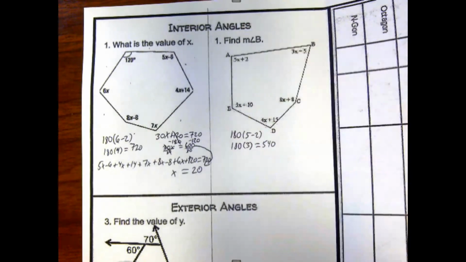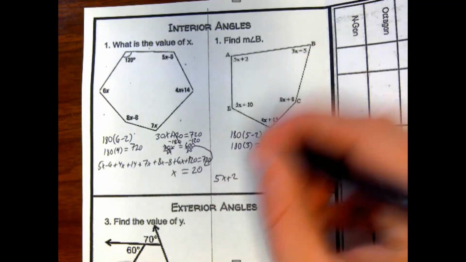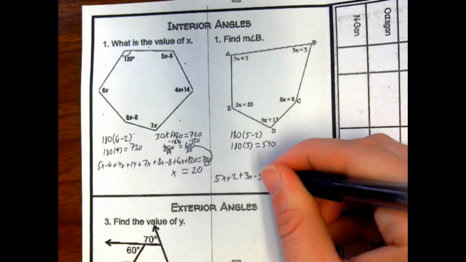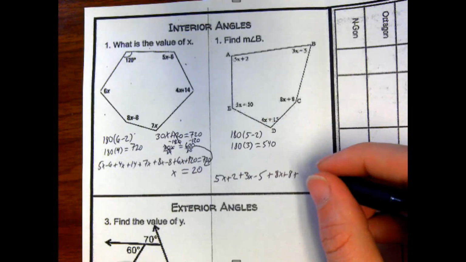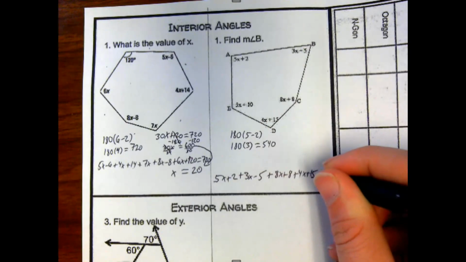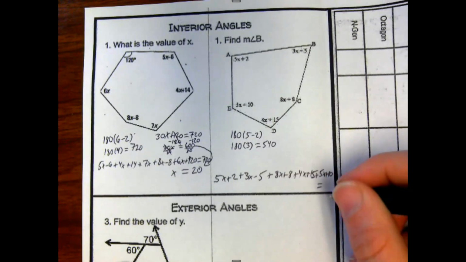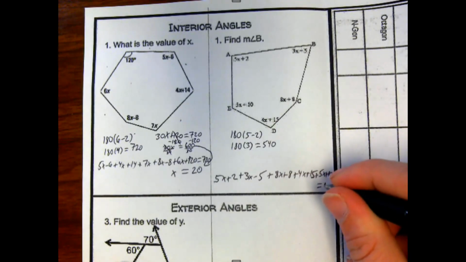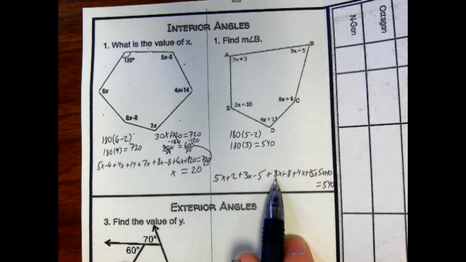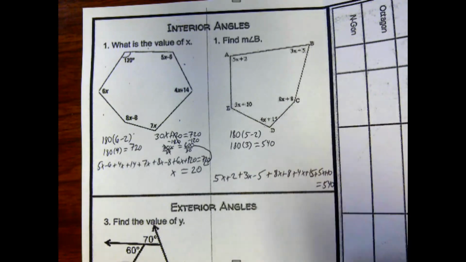So all 5 of these angles are going to add up to 540. 5x plus 2 plus 3x minus 5 plus 8x plus 8 plus 4x plus 15 plus 5x plus 10 equals 540. 5x plus 3x is 8x, plus another 8x is 16x, plus 4x is 20x, plus 5x is 25x.